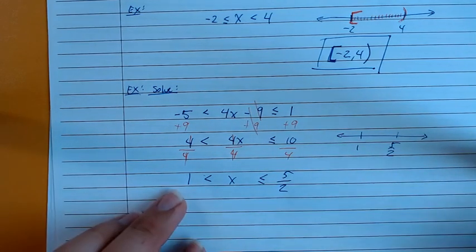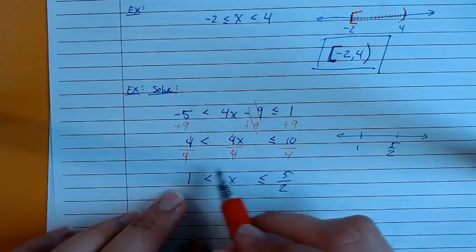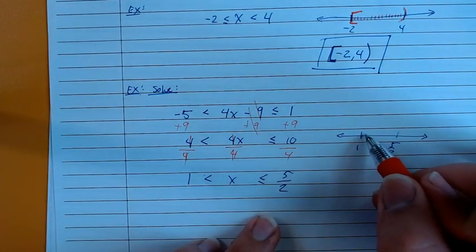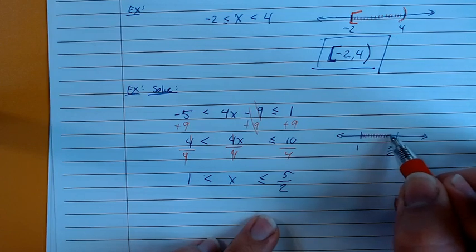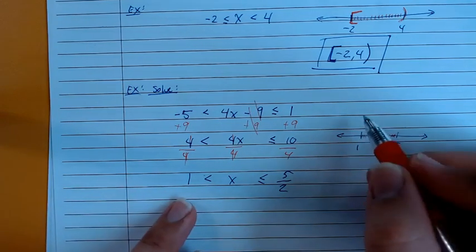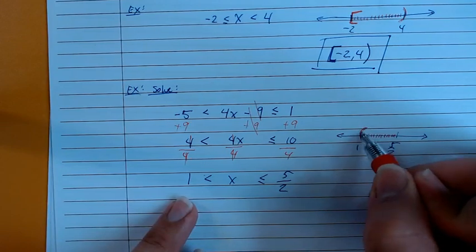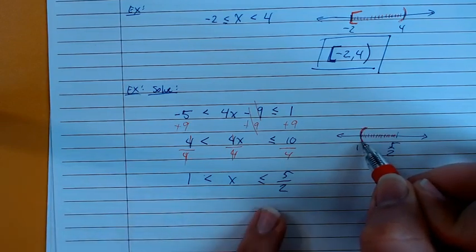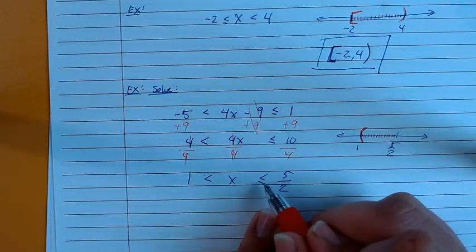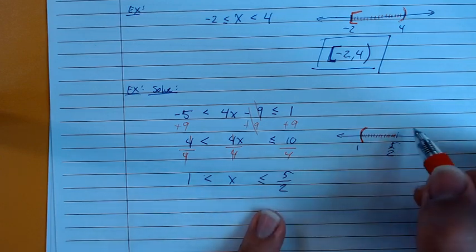And we want all the numbers that are greater than 1, but less than 5/2. Okay, so between 1 and 5/2, like that. We do not want to include the 1. It's exclusive. But we do want to include the 5/2. That's inclusive. It's got an equal sign there.